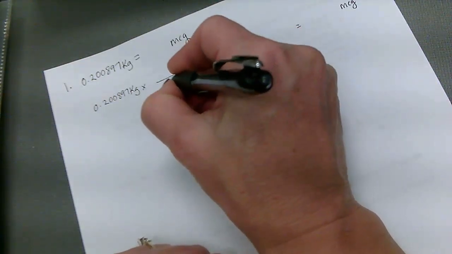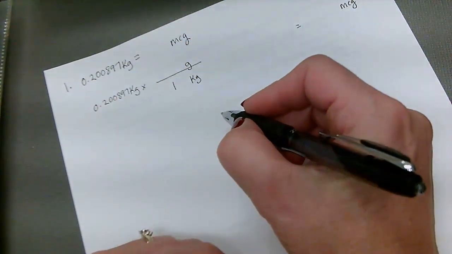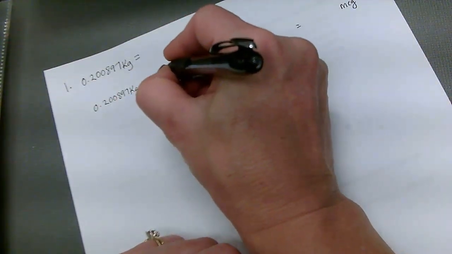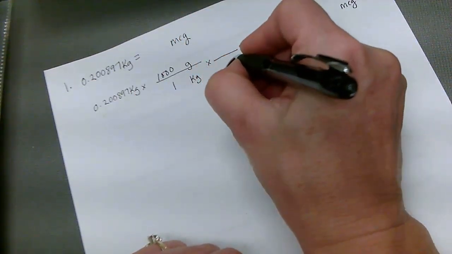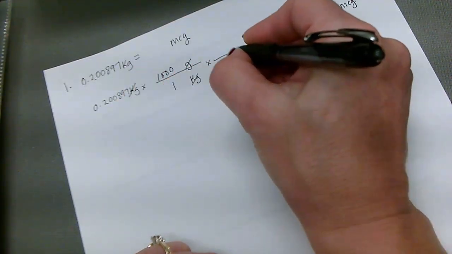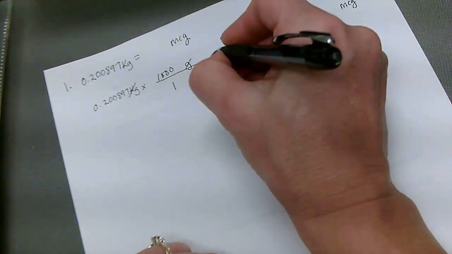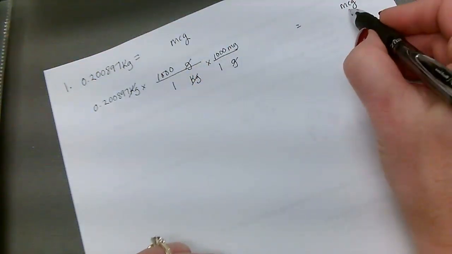So there's 1 kilogram, and I'm going to go to grams. I'm going to show you each step. There's 1,000 grams in 1 kilogram. Now I got to get rid of my grams because those cross off. 1 gram is equivalent to 1,000 milligrams. Am I there yet?